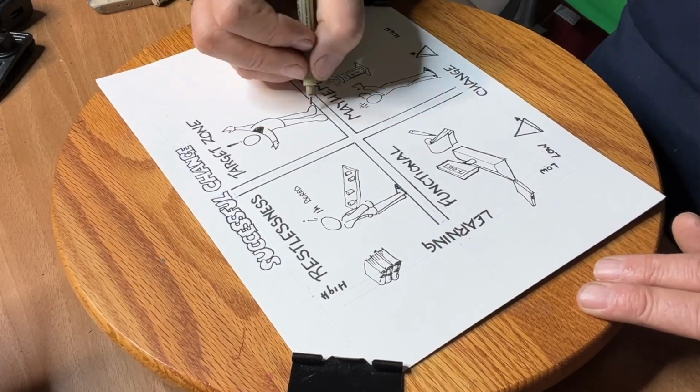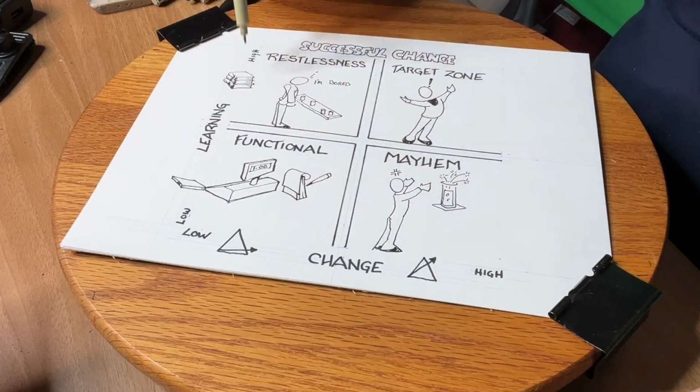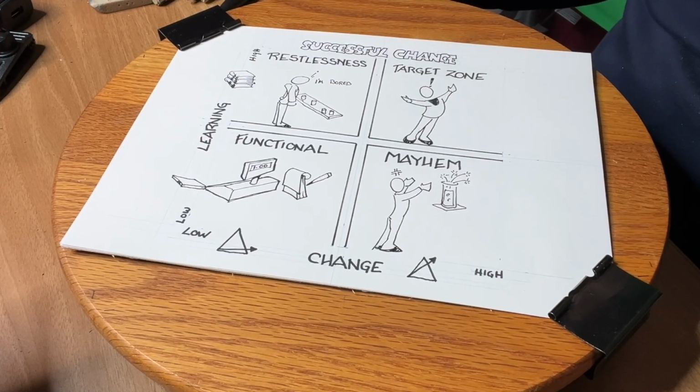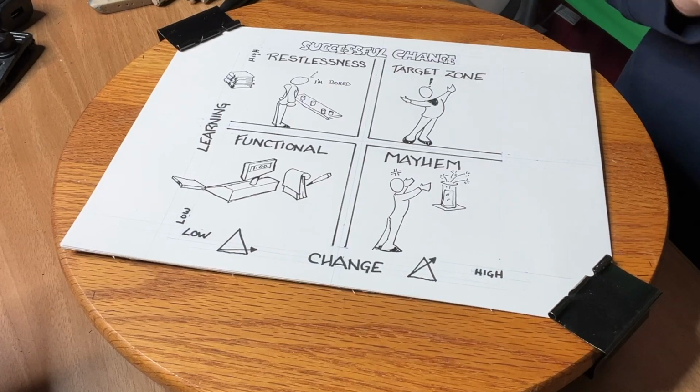So this is the 2x2 on successful change. I hope this helps, and I hope the map can help you when you're looking to make your change.